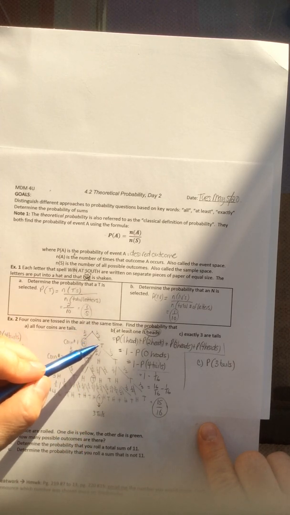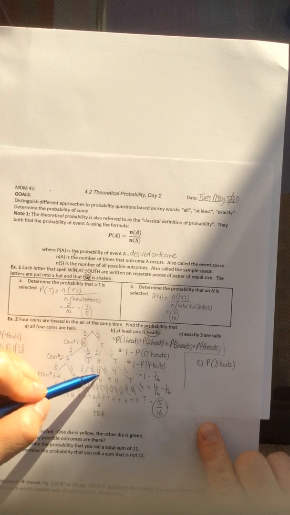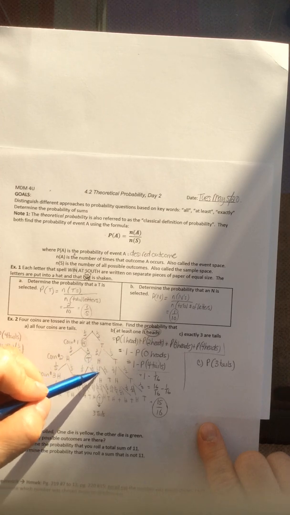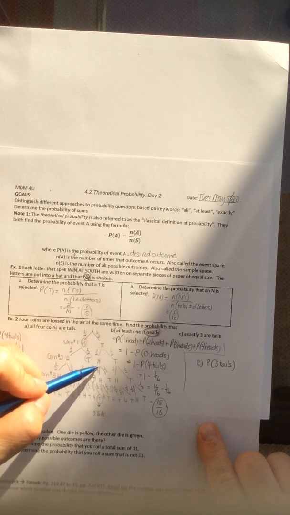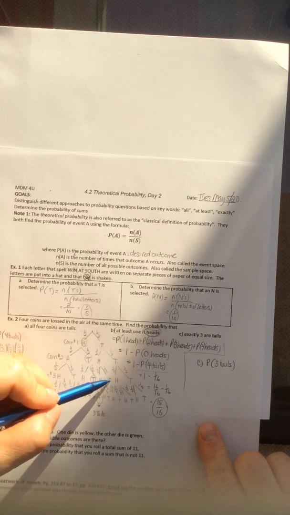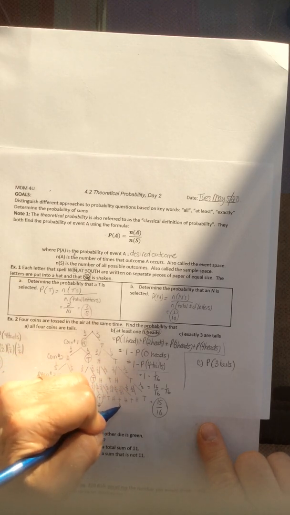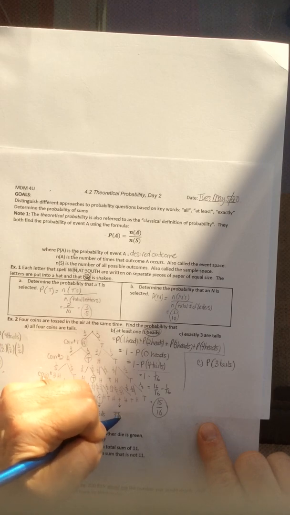Okay, so I want a tail. So I want 3 in total. So 1, no, that's not enough. That's 2, and that's 3. So that's 3 tails. So you have to look, right?